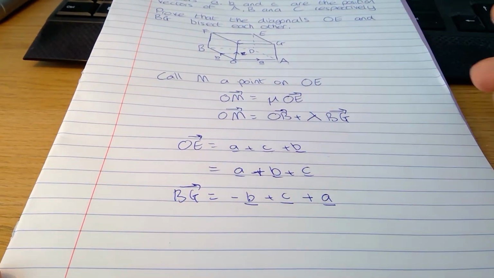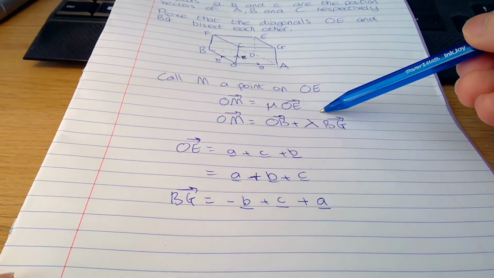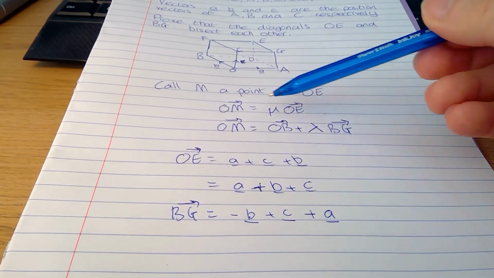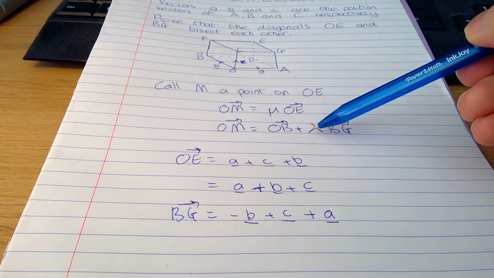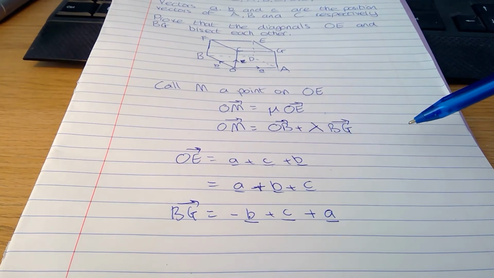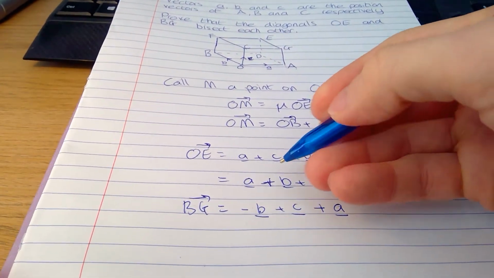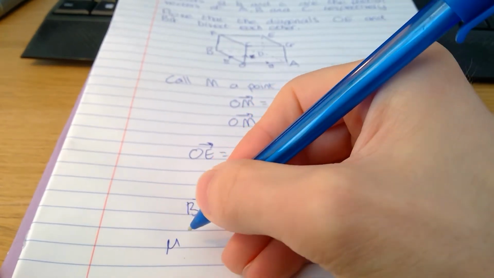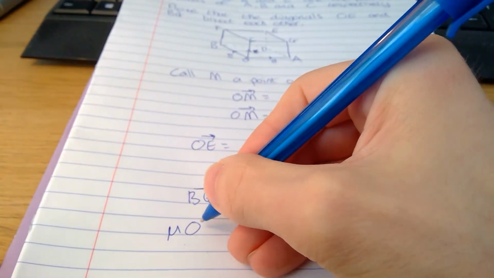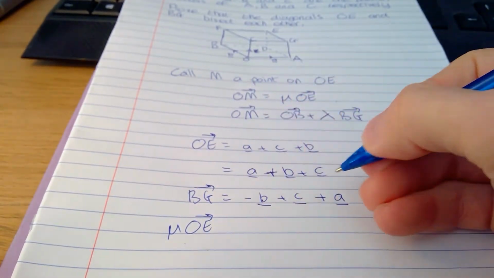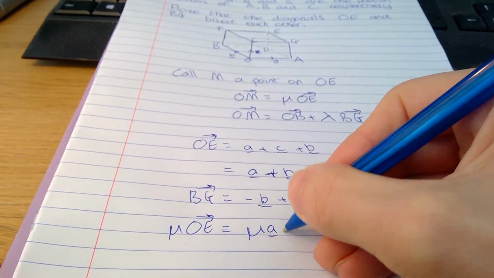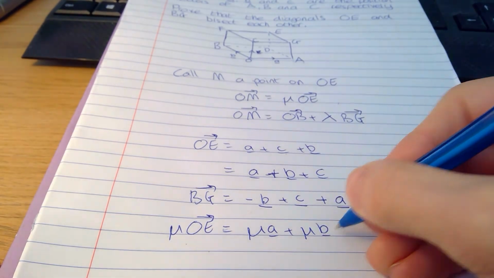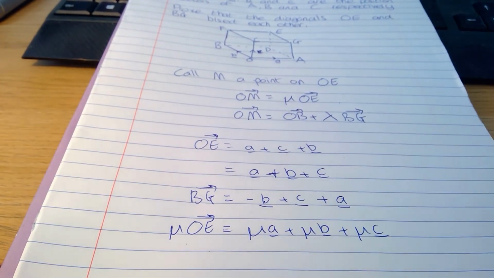So if you go back to what we were looking at earlier, so this bit about how to get from O to M, well, we said it's equal to mu times OE, and same as OB plus lambda times BG. Well, mu times OE is just going to be that vector we got a moment ago, but all of a, b and c multiplied by mu. So that's mu a plus mu b plus mu c.